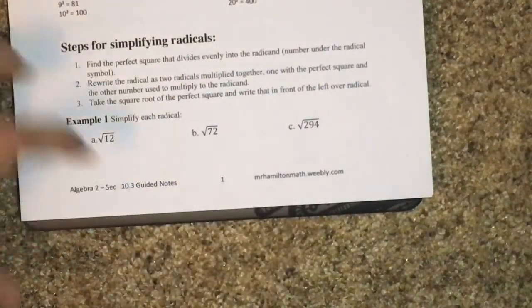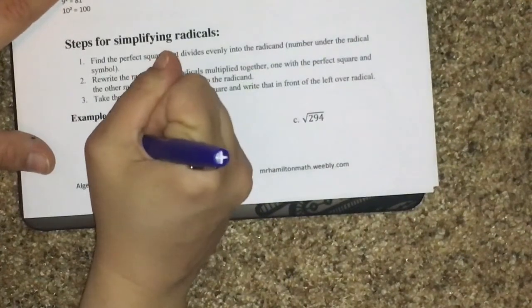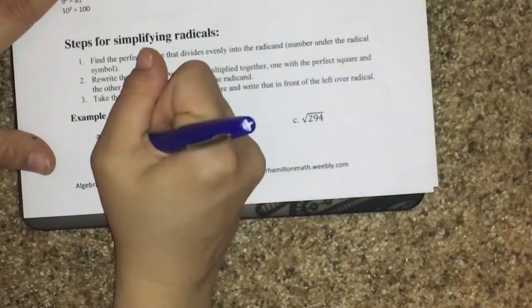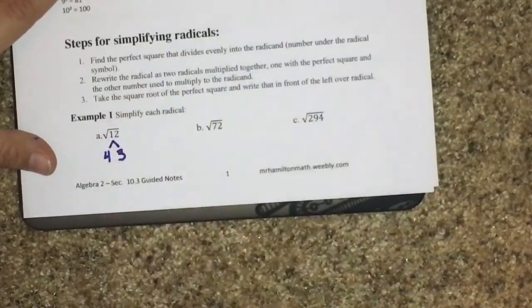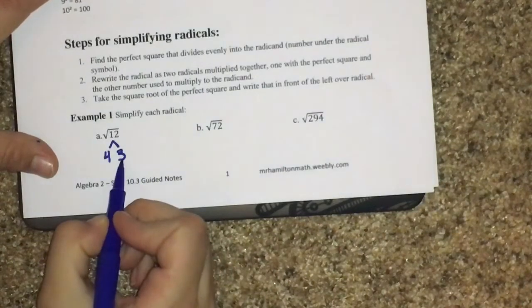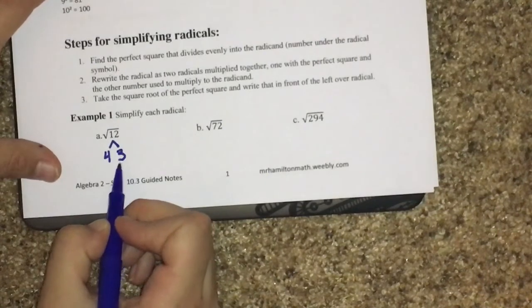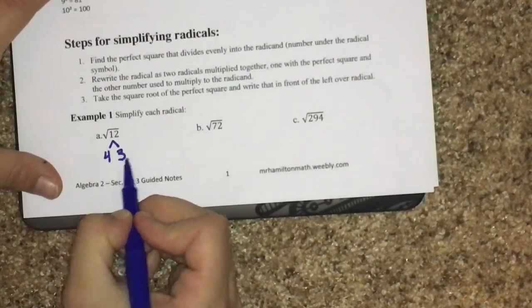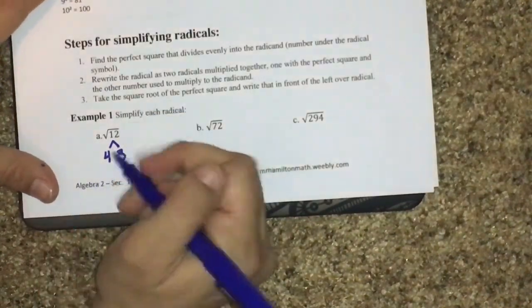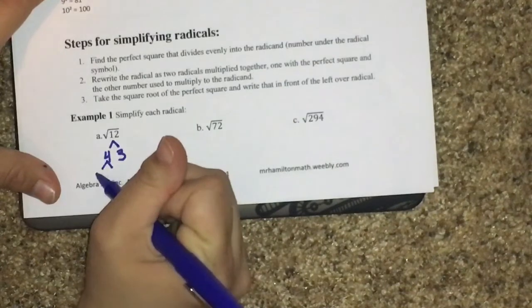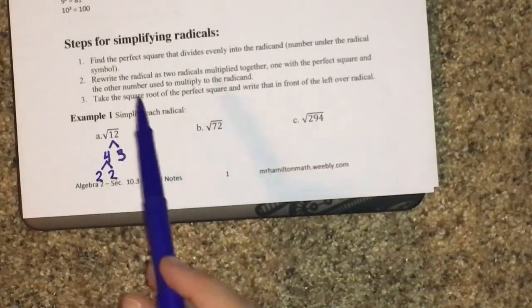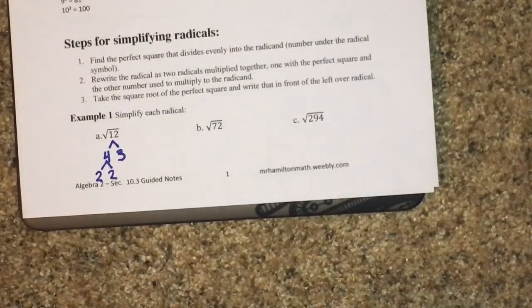In order to get started with this, you are going to build a factor tree. What two numbers multiply to 12? In this case, we'll go with 4 and 3. Are there any two numbers that multiply to 3 that are not just 3 and 1? No, because 3 is a prime number. So once you get to a prime number, you can stop. But we can still break down 4. What two numbers multiply to 4? 2 and 2. So we have a 2, 2, and a 3 for our tree.